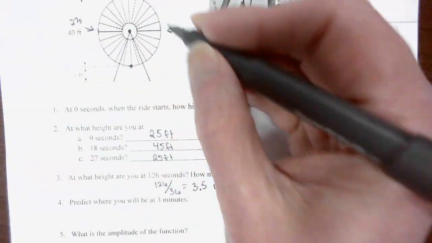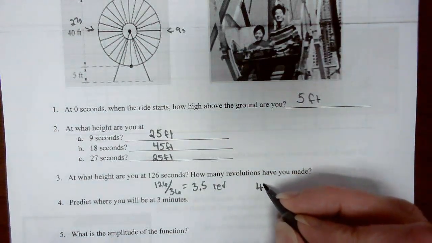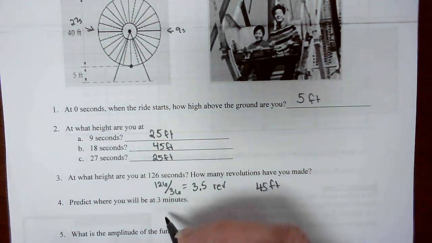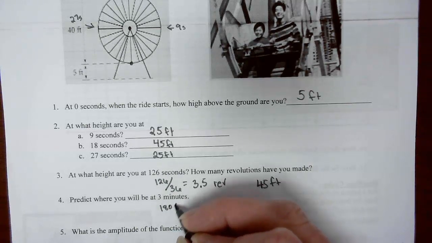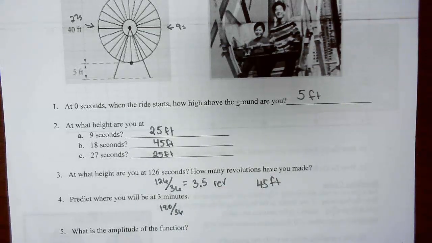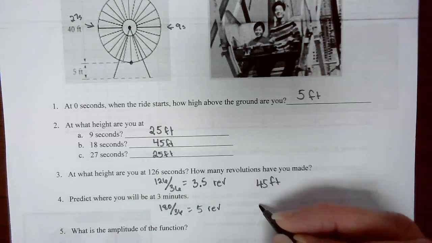So 1, 2, 3.5, I'd land at the top. What about in 3 minutes? Well, it's 60 seconds each minute, so that's 180 divided by 36. And I get 5 revolutions, so I'd be back where I started.